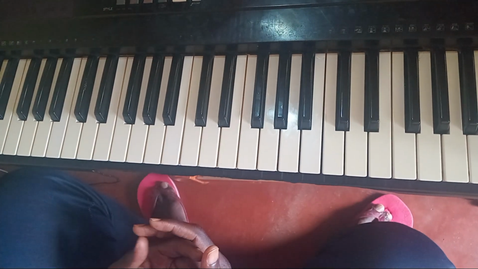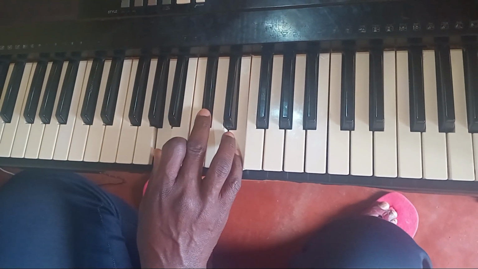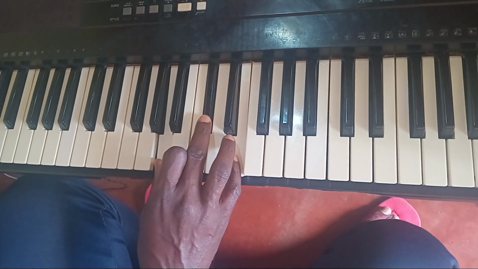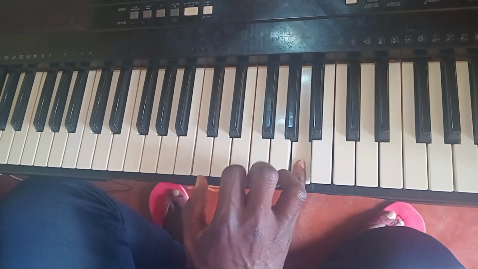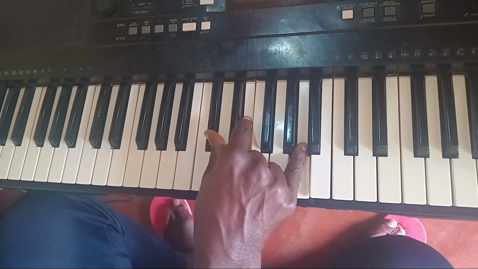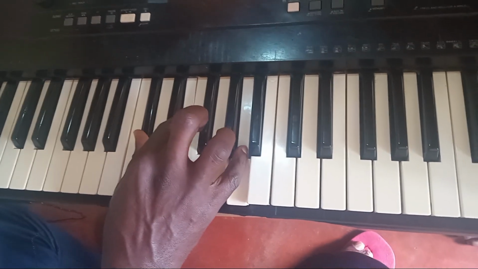So I'm going to illustrate how we can invert. Let's say we have the A major chord. Following the same technique, we want to invert this triad here. We take the lowest note, which is A, and we play it an octave up so that our chord becomes this. I want you to check clearly. We have C sharp, we have E and A, first inversion.